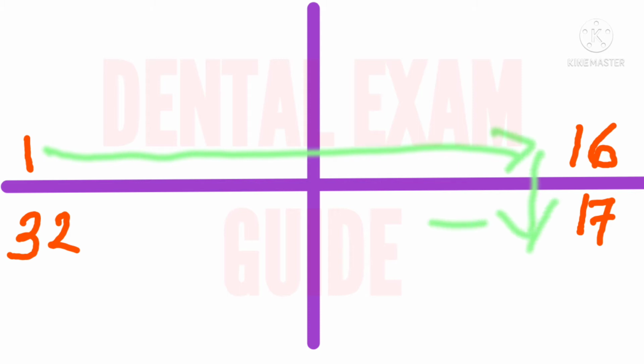third molar. Then it goes down to the mandibular left quadrant, beginning with tooth number 17, which is the mandibular left third molar. And again it continues towards the right quadrant in a clockwise direction up to tooth number 32, which is the mandibular right third molar.